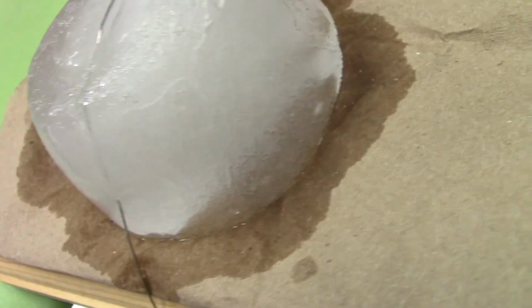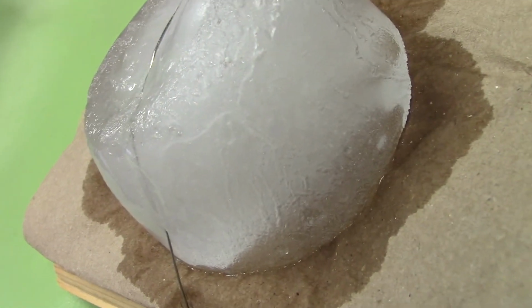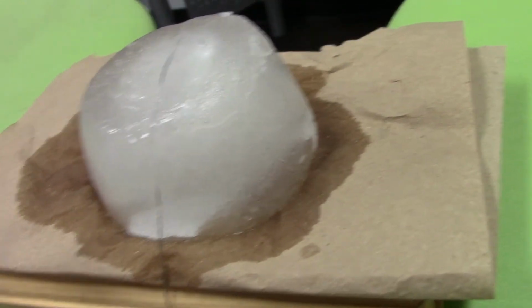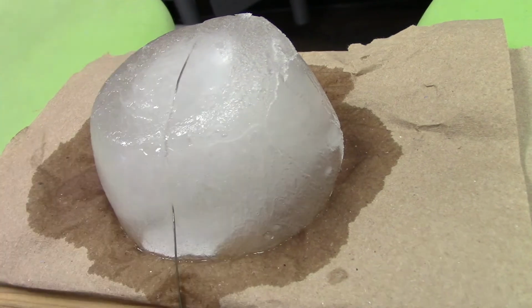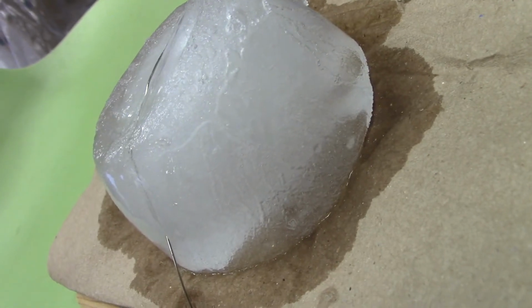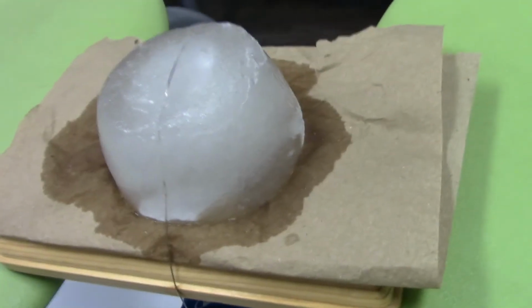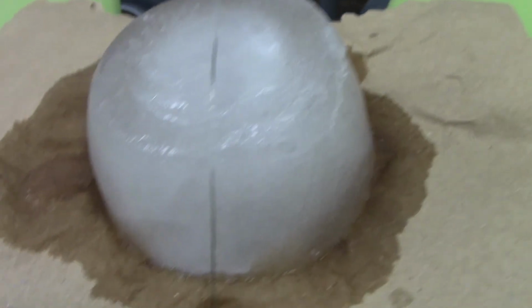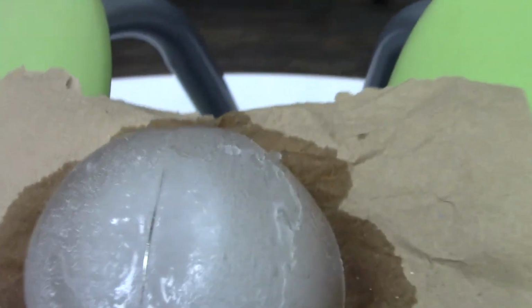Almost. You can see how deep the ice is already cut through. There's just a little bit of wire peeking out at the top here. But from here to there, you can see how much it has cut through already. And you can see that the paper towel is catching the melted ice, so it's catching all that water.